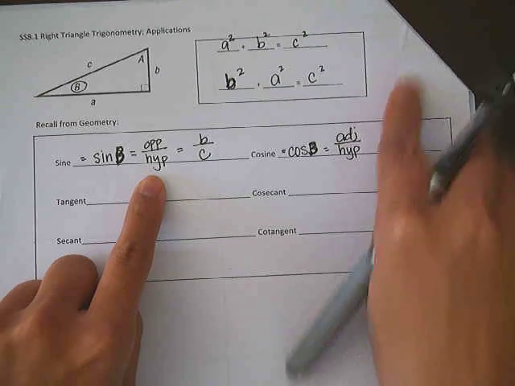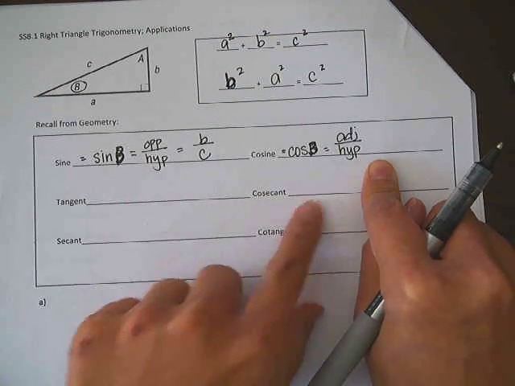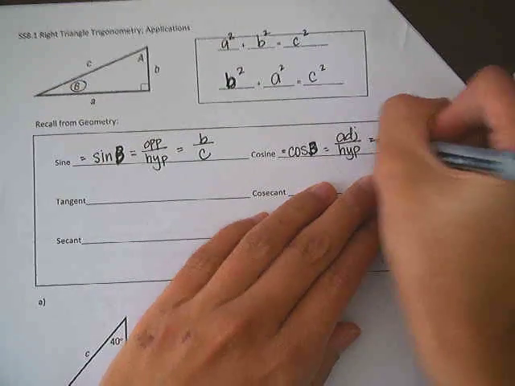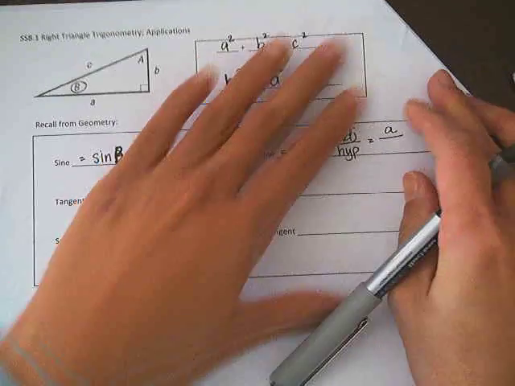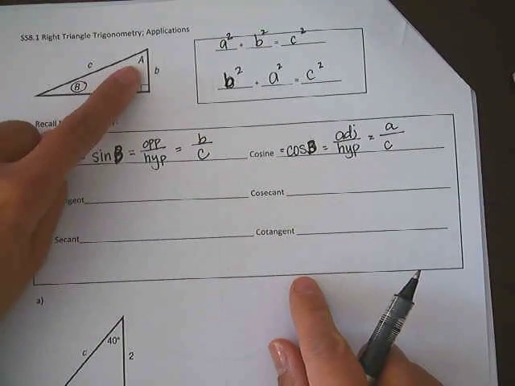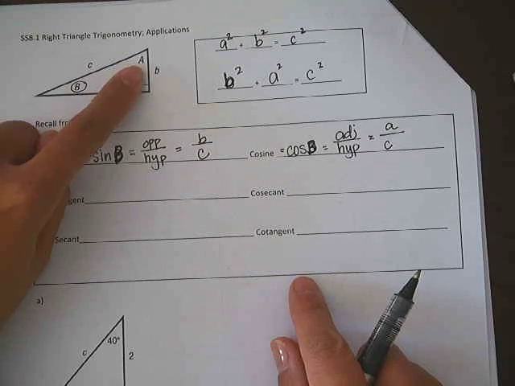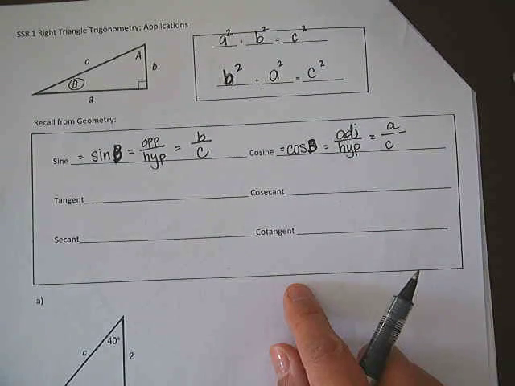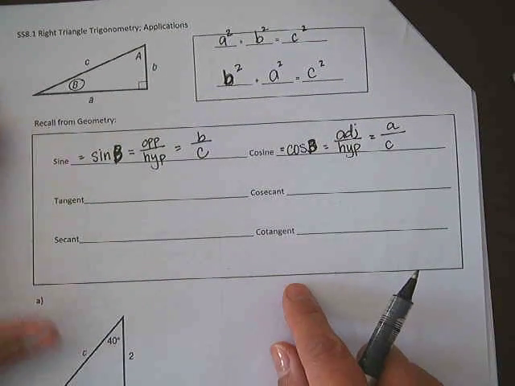If you don't remember this stuff from geometry, cosine of angle B equals adjacent, which is a, over hypotenuse, which is c. If I were to pick angle A, then adjacent of that would be b. Hypotenuse would still be c. Hypotenuse is not going to change.